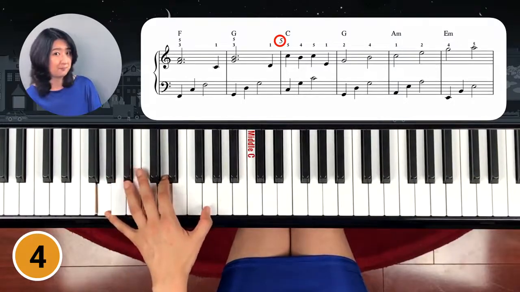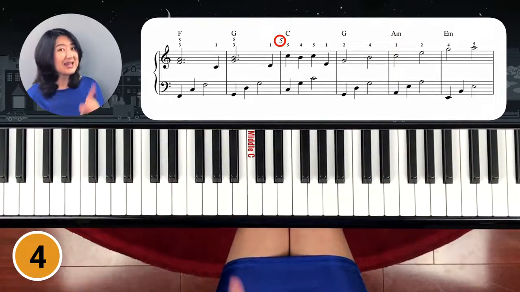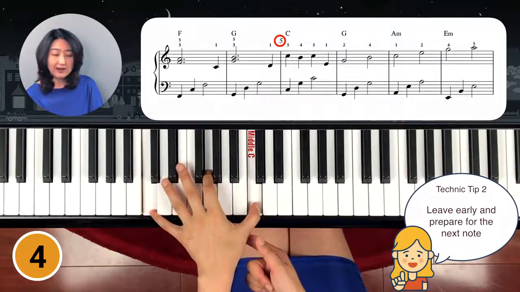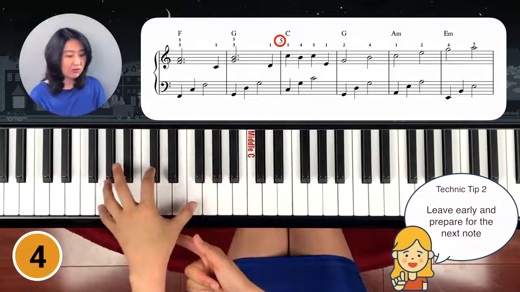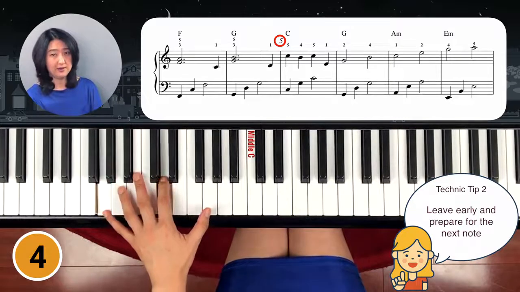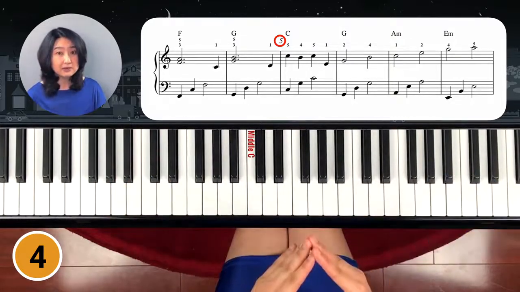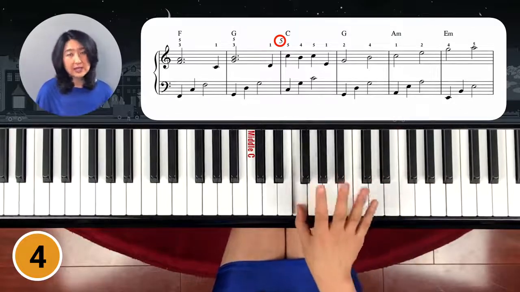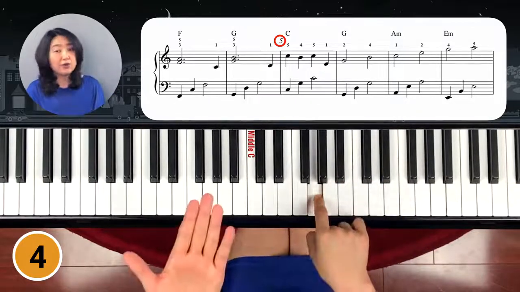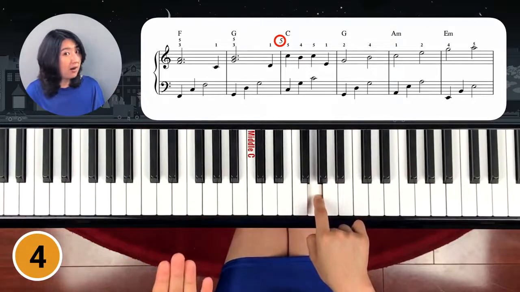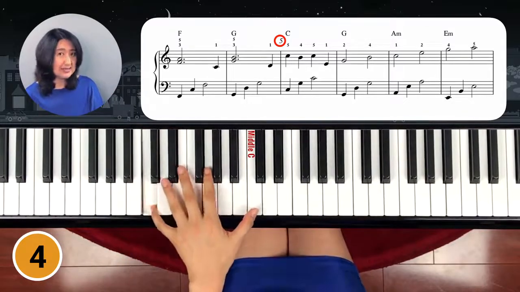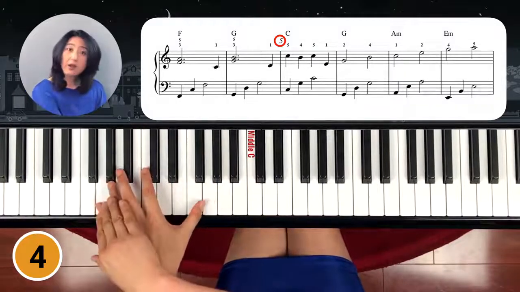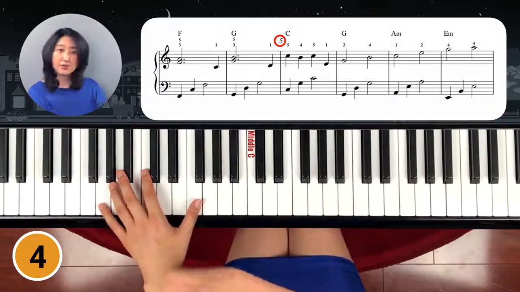This is an important technique to play a chord. You have to leave a little early and then be ready for the next chord. If you play a single melody line, you can just play it connecting the notes, and you have to hold it for the full value. But a left hand chord is a little bit different from the melody line. You have to be there a little early and prepare for the next chord.